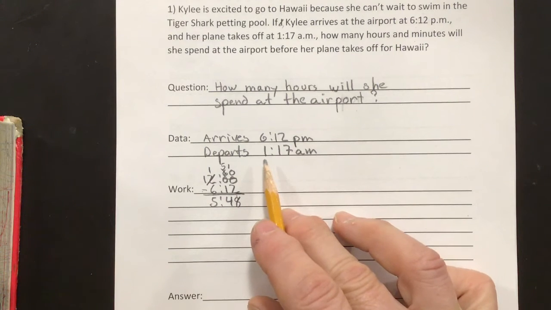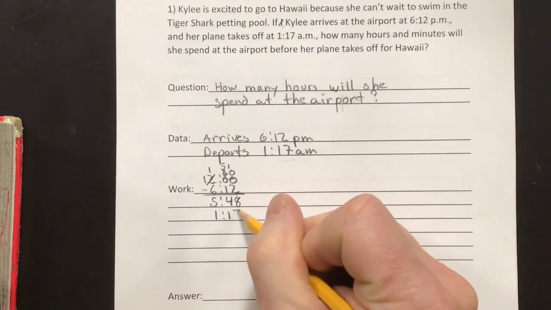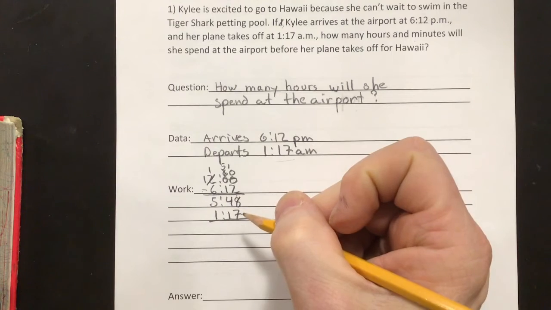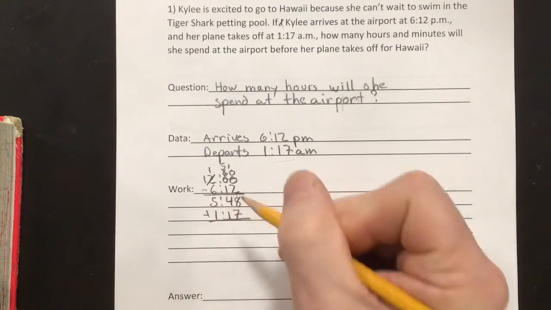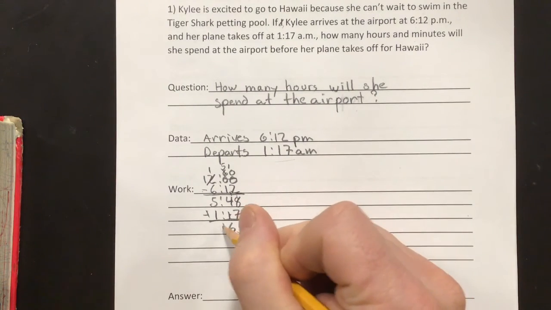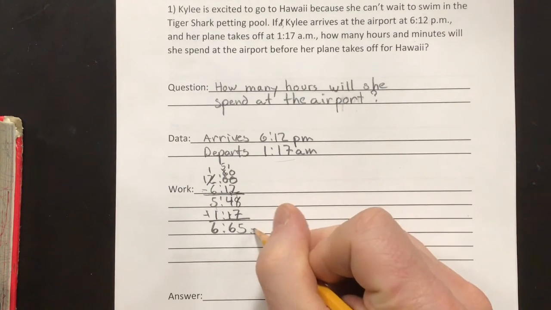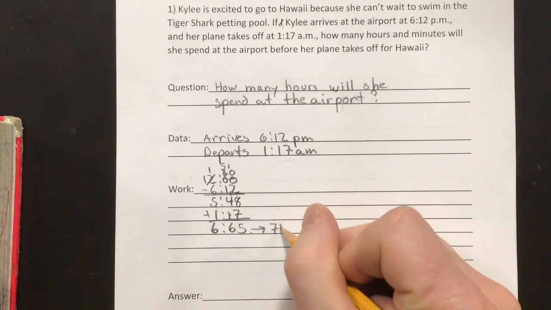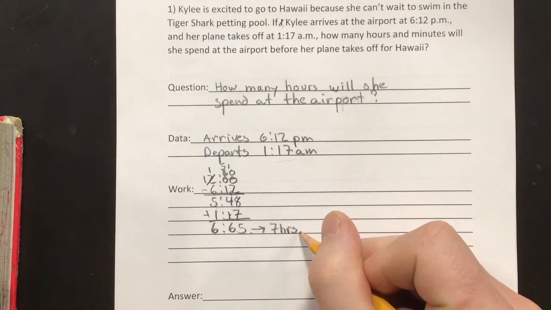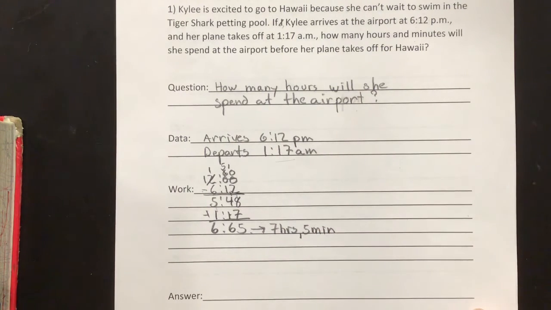Now it's easy after that because after midnight you can just add the hours, right? So let's add 1:17. Okay, here we go. 8 plus 7 is 15, 4, 5, 6, and then 5, 1 is 6. So 6 hours, 65 minutes. Now I want to convert that, so I'm going to say it's 7 hours and 5 minutes, because 60 minutes per hour, right? So that's one way to look at it.